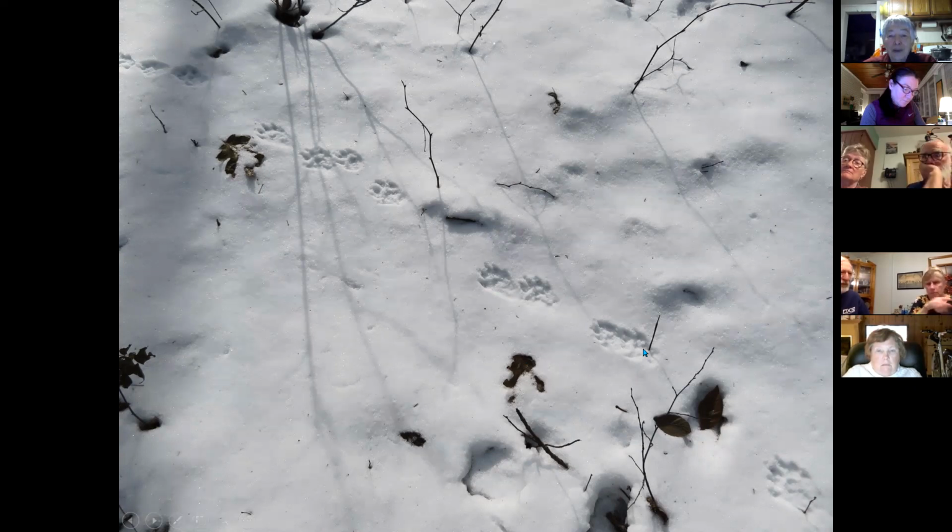And the sequence would be, let's see, what are we doing here? Left front, and that's the right front. Here's the left rear. Ooh, wait a minute, that's probably the right rear, and that's the left rear. Here's the right front, right rear, left rear. Now that's the pattern on the ground.